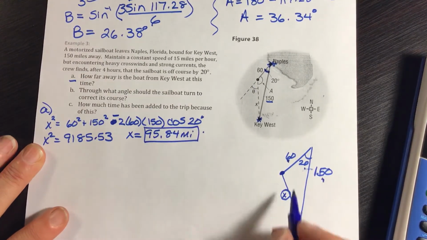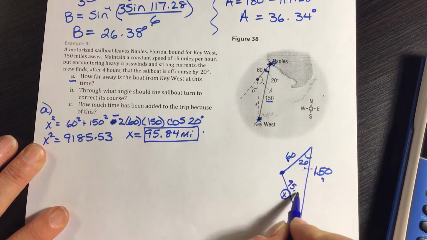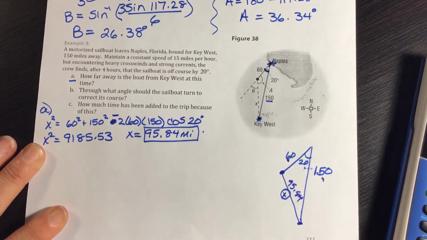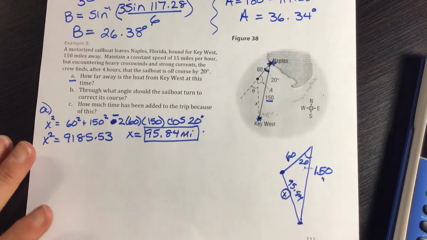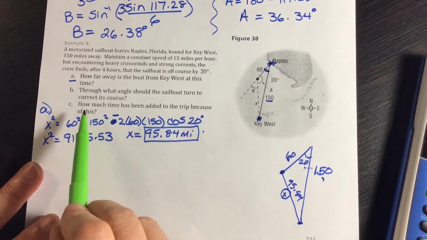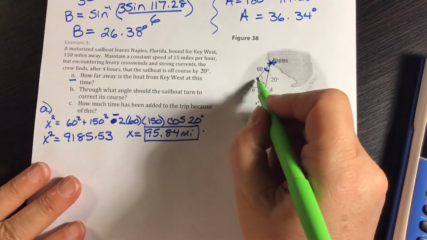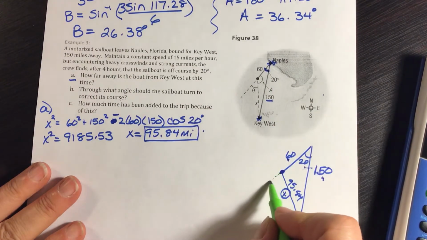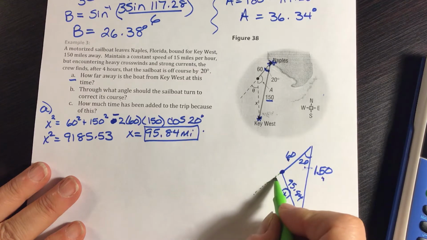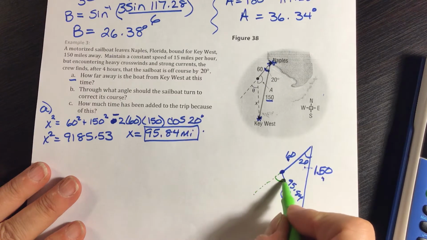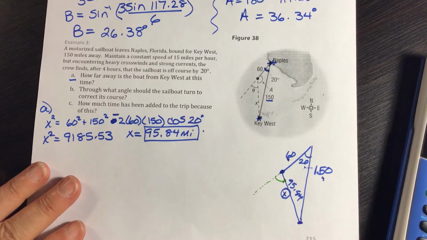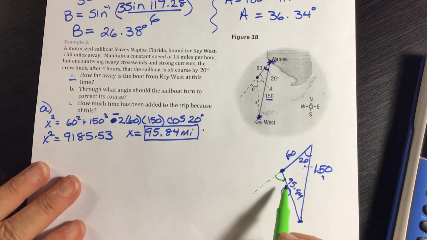Okay, so this is part A right here. So this side right here, 95.84. Part B says, through what angle should the sailboat turn to correct its course? Now, that means going forward, they need to turn the boat at a certain angle.